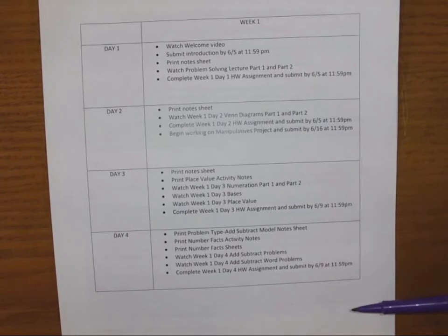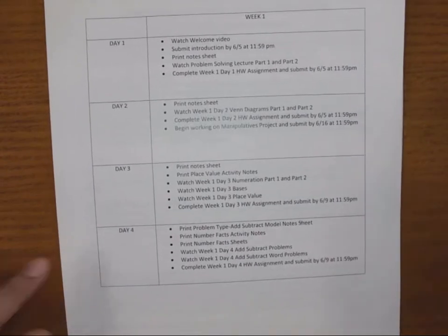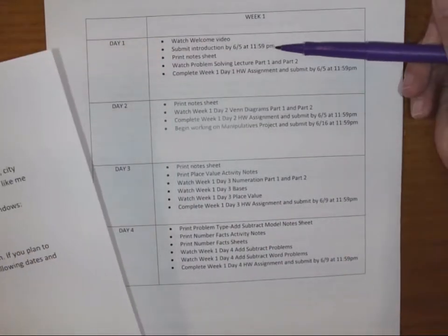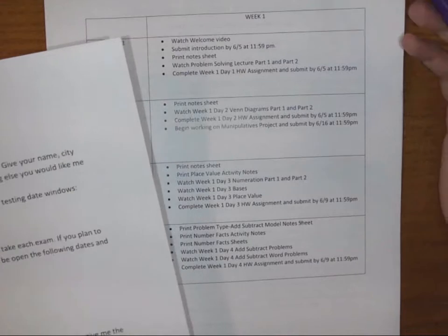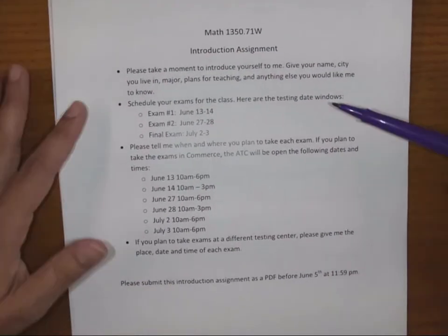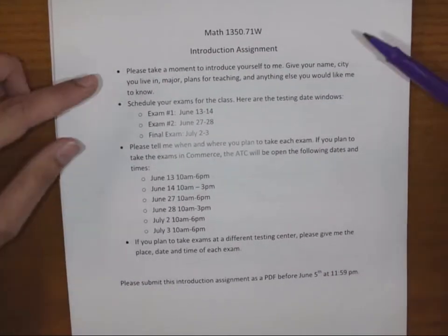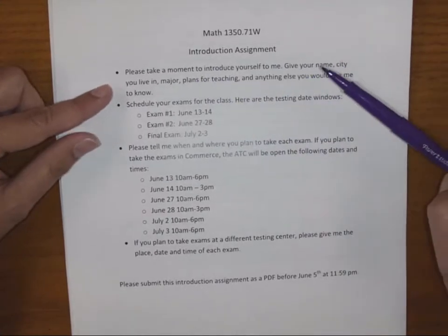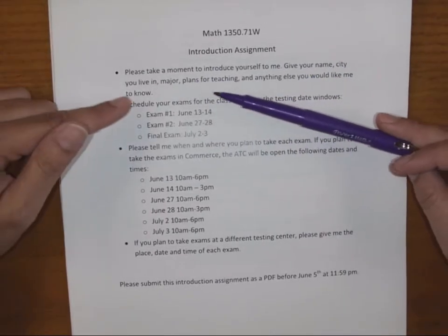Okay, so there's a few parts of this. You're going to introduce yourself. You're going to tell your name, what city you live in, what your major is, what your plans for teaching are, anything else you want me to know about the course, or just anything you need me to know. Okay, and then the other part of this introduction is scheduling your exams for this class.